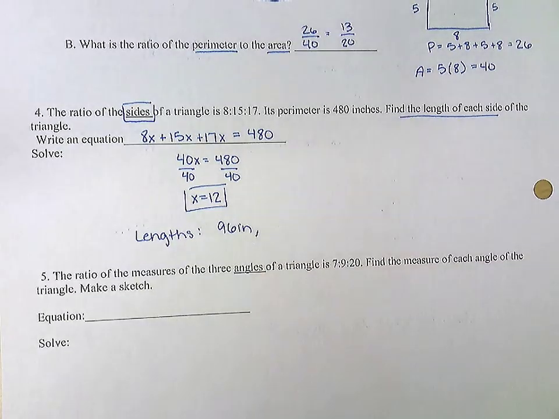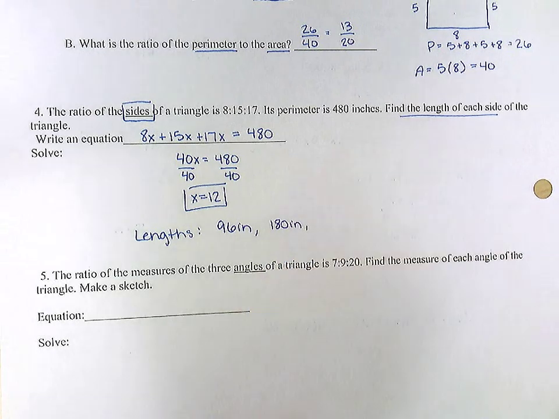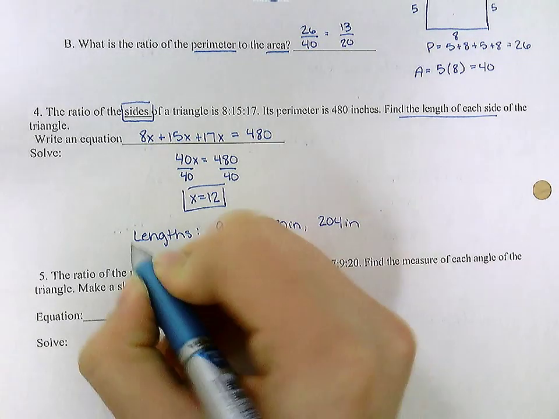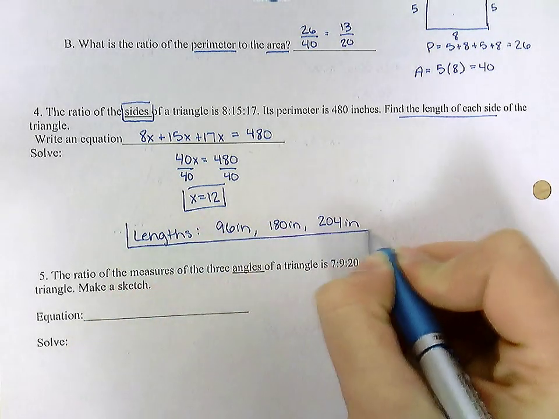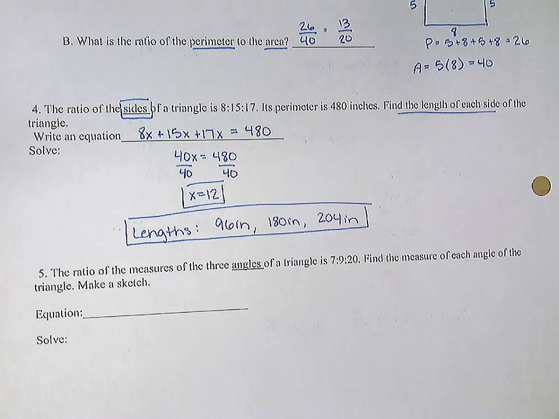I have 12 times 15, that's 180 inches. And 12 times 17 is 204 inches. Okay, so make sure you are reading those directions. Don't just solve for x. Make sure you find the length of each side as well. Questions on number 4?